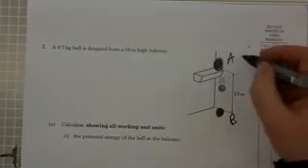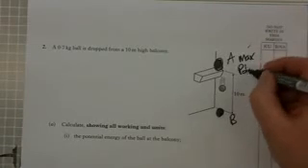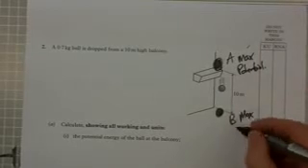Position A has got maximum potential energy and position B has got maximum velocity. Okay, let's see what we can do with this question.